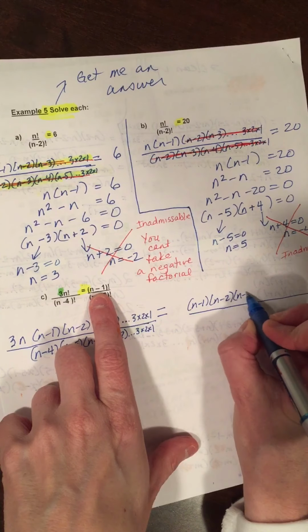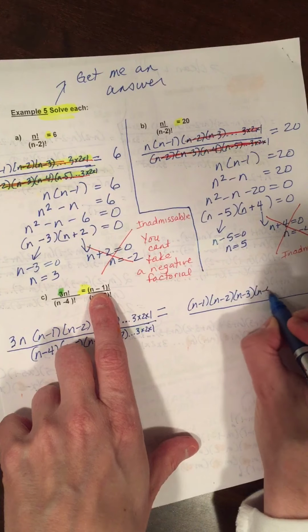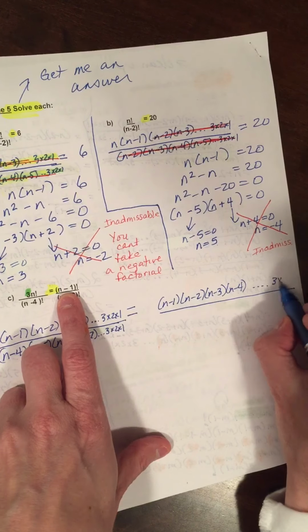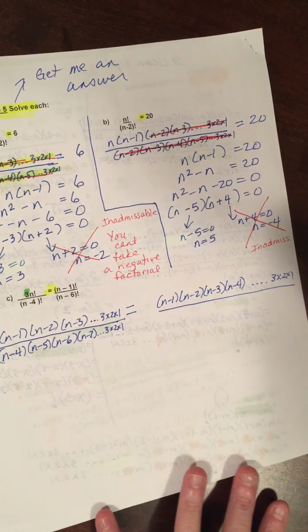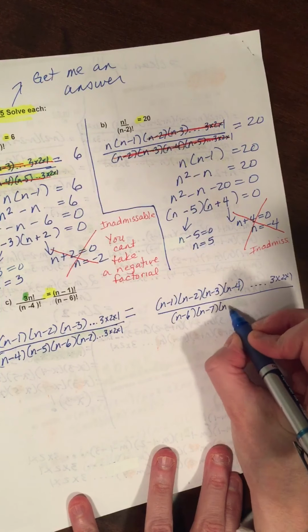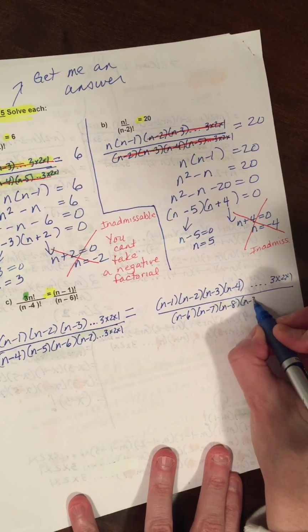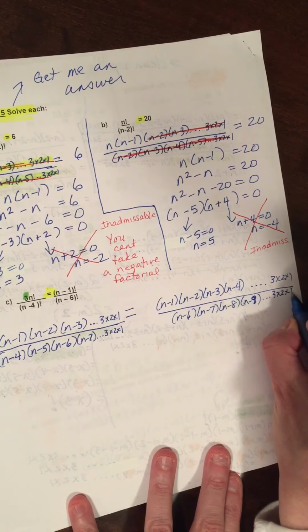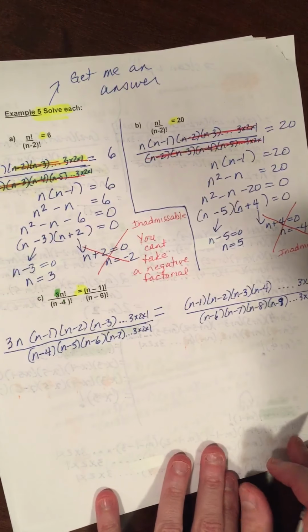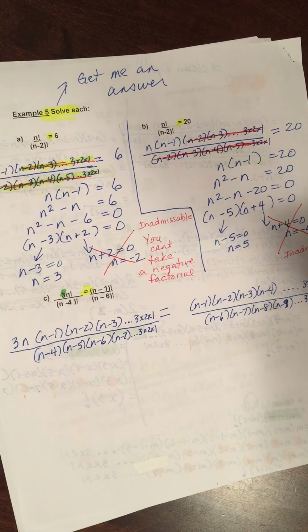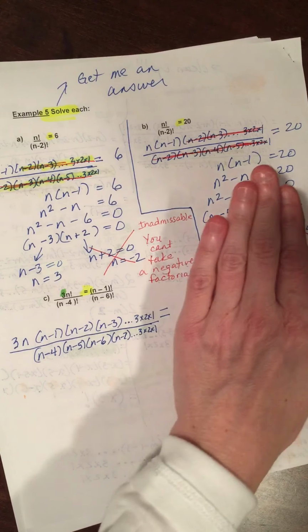n minus 1, n minus 2, n minus 3, ... 3, 2, 1. n minus 1, n minus 2, n minus 3, ... 3, 2, 1. So all I've done so far is I've just completely expanded my factorials, and now I'm looking for the matchy-matchy. So let's start on the left-hand side.